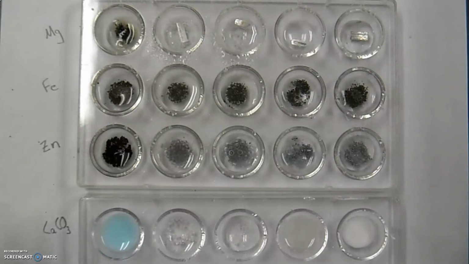So I have another spot plate set up I'm going to do here in just a second, which will show the solutions against each other.